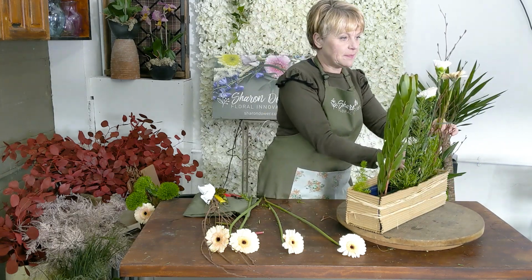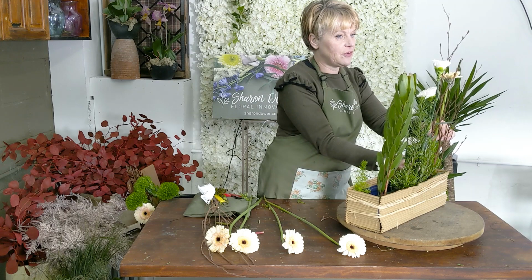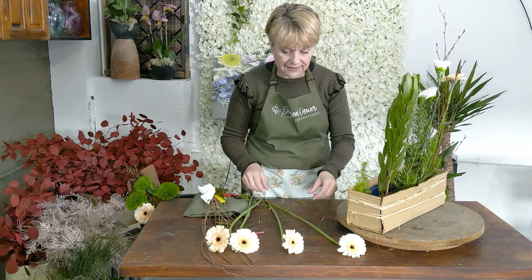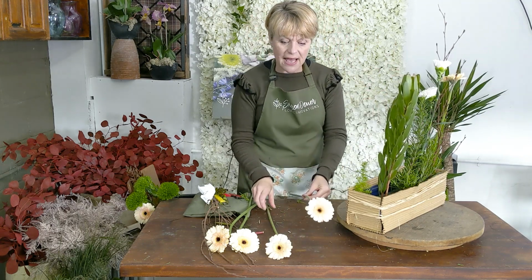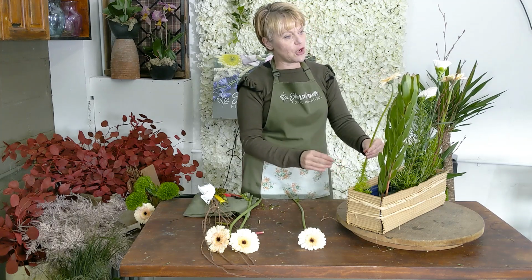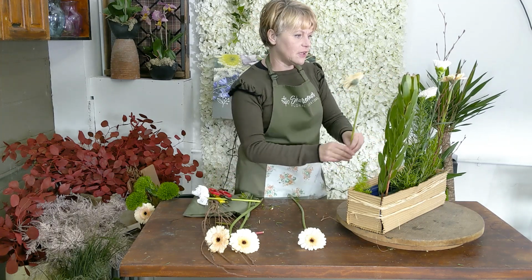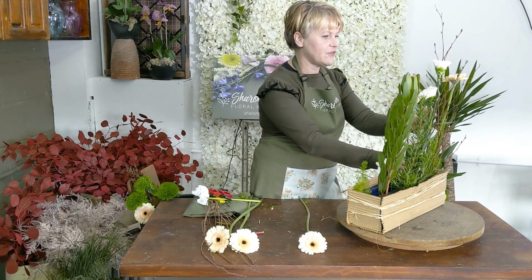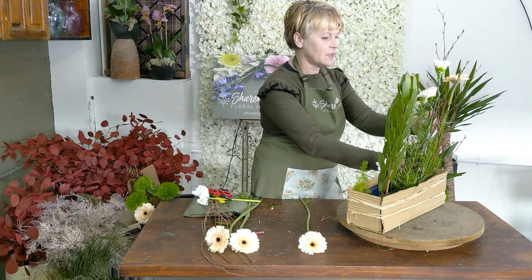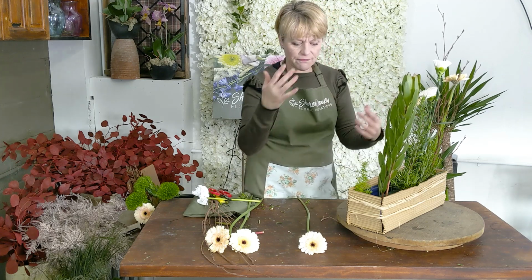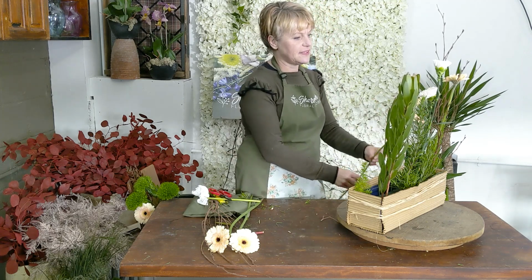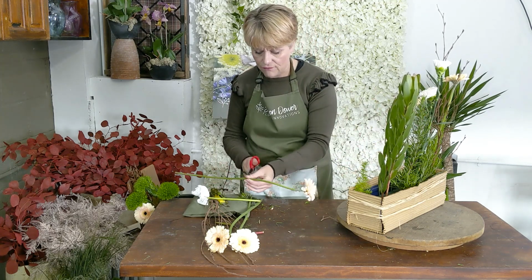So we could possibly move this down a little bit further so that we've got nice interesting shapes. And with the Gerbera, if you have the option, you would start with a smaller flower on the top, but often with this style of arranging, the Gerberas you will find are pretty much the same size of head.